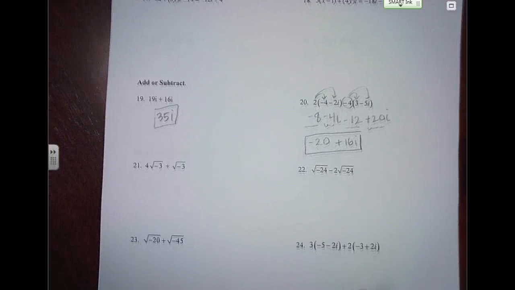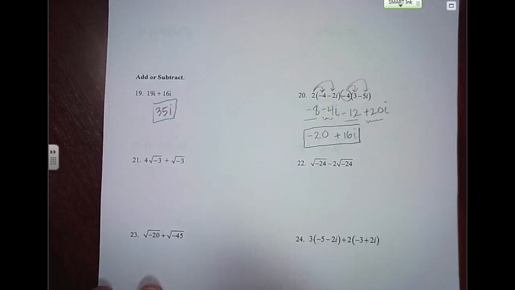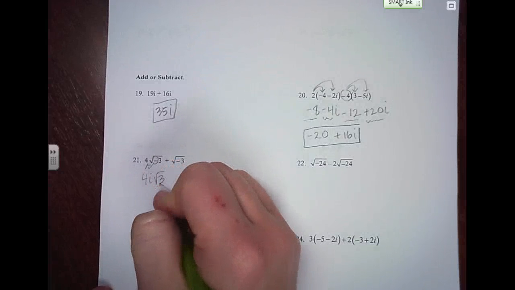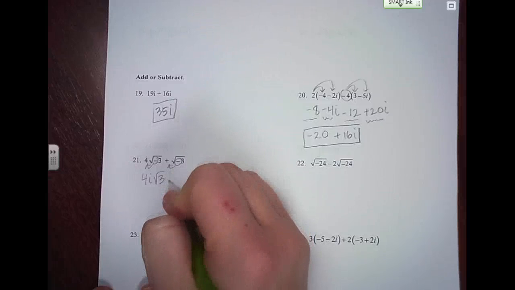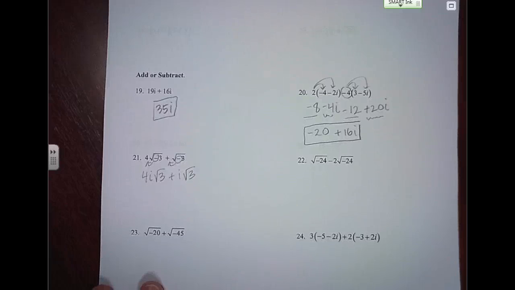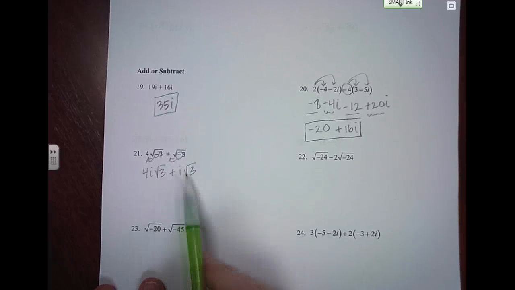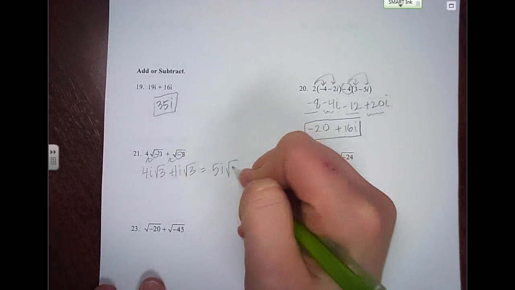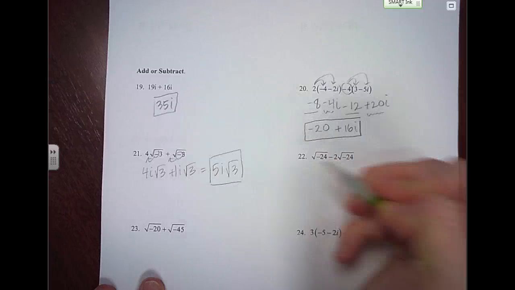On 21, first thing you want to do is take out the i. So if I take this out, I get 4i square root 3 plus i square root 3. So remember, you can combine radicals when they're the same. So these are the same, so I can combine the front. So I have a 4i plus a 1i would give me a 5i square root of 3.